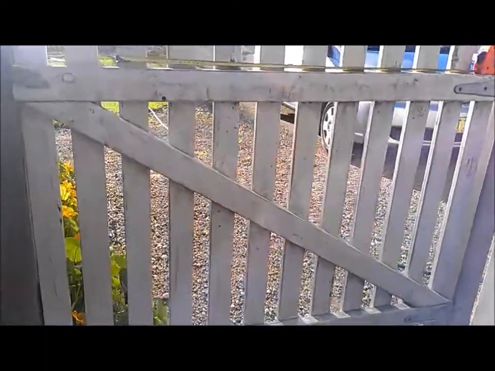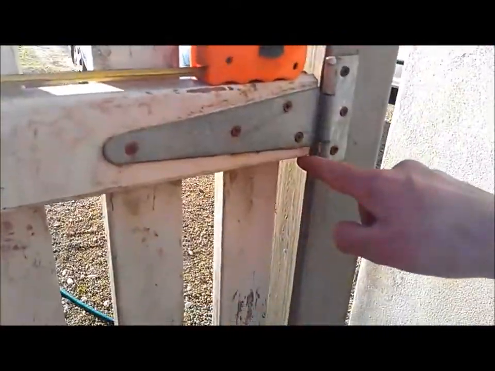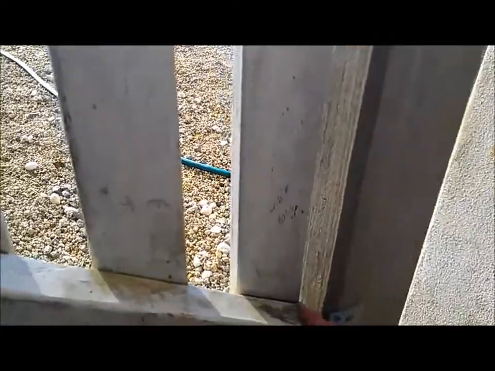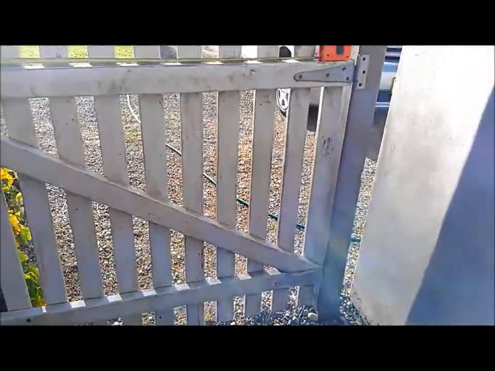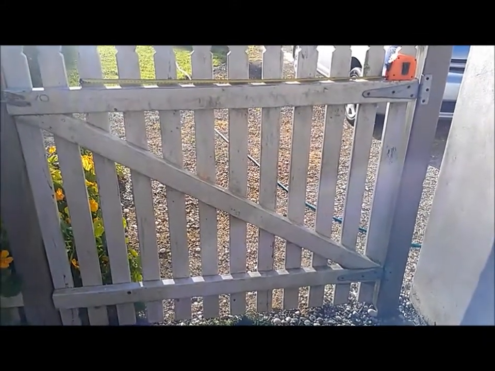I would have done that by firstly measuring across here, and then I would have measured down to here. And then using those two measurements, it would have helped me, using Pythagoras' theorem, to find the length of that diagonal brace. So we'll do that now.